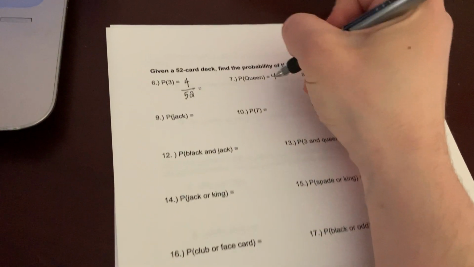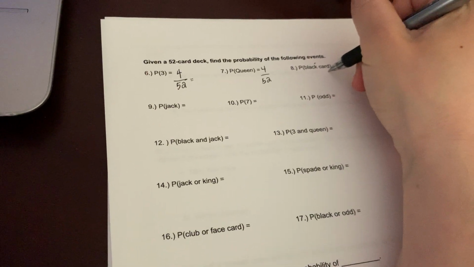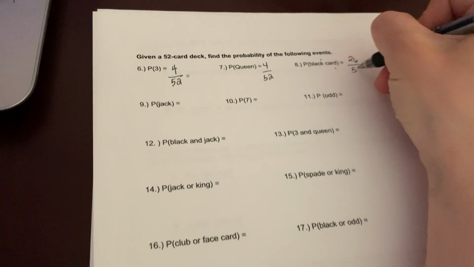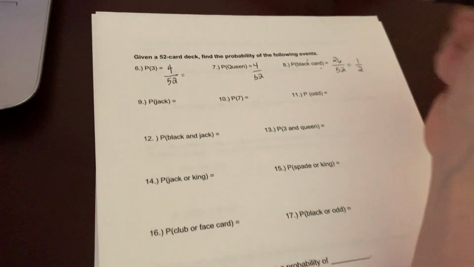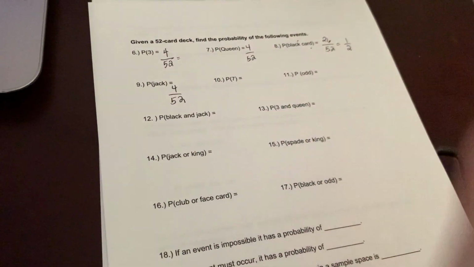Probability of a queen is also 4 out of 52 cards. Probability there's black cards. Well, there's 13 spades and there's 13 clubs. So that's 26 out of 52, or half the deck. What's the probability you get a jack? There's 4 jacks out of 52.